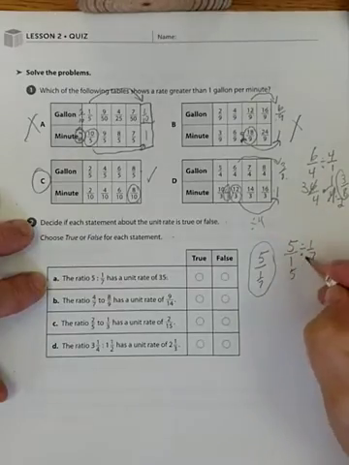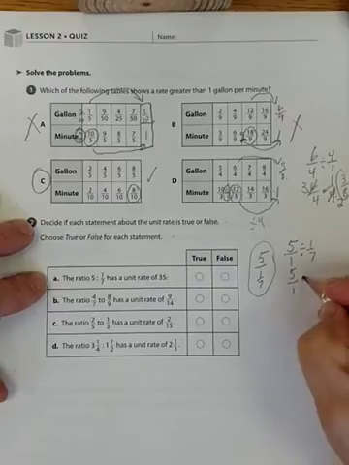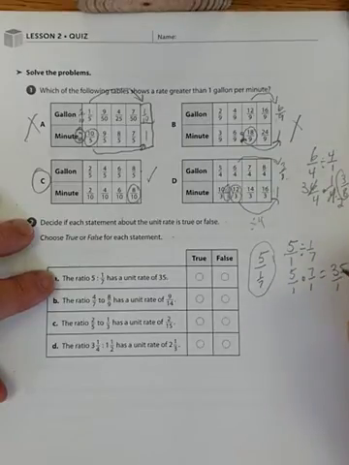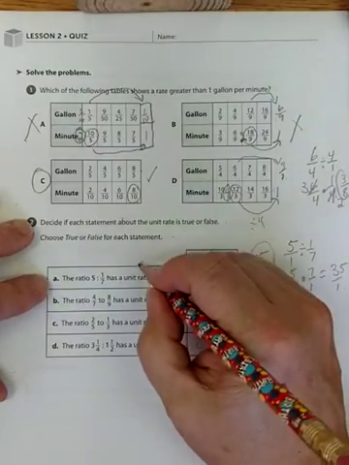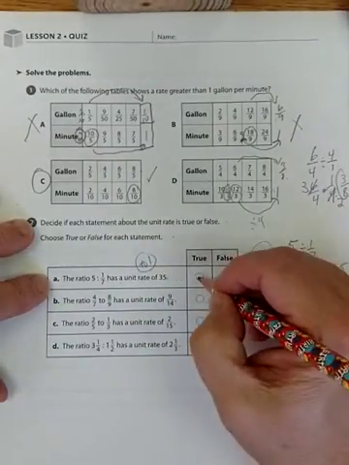Okay, how do you divide fractions? Multiply by the reciprocal. 35 over 1. That is a unit rate of 35 to 1, because unit rate means to 1. So that is true.